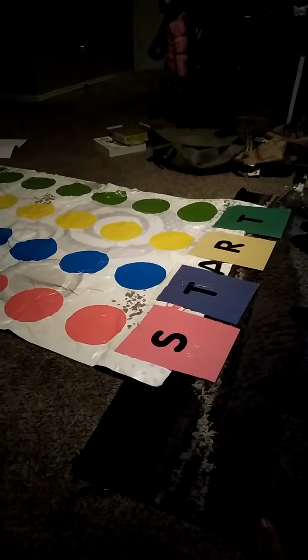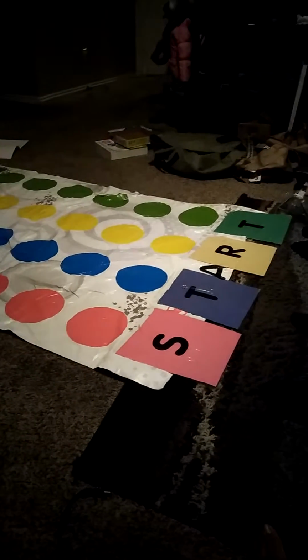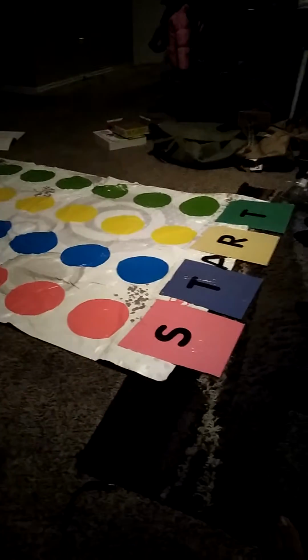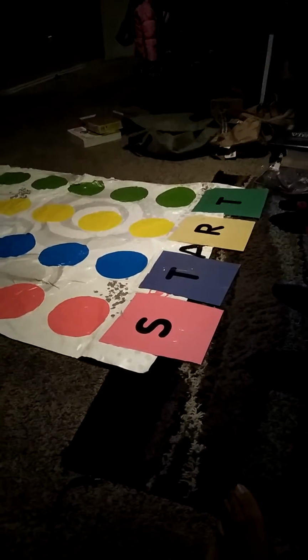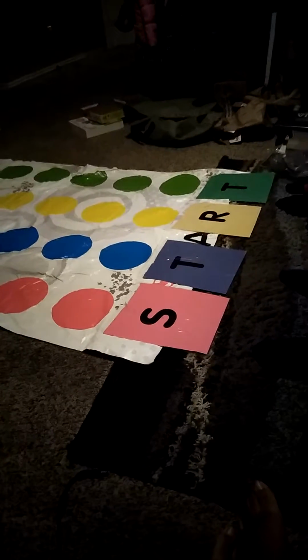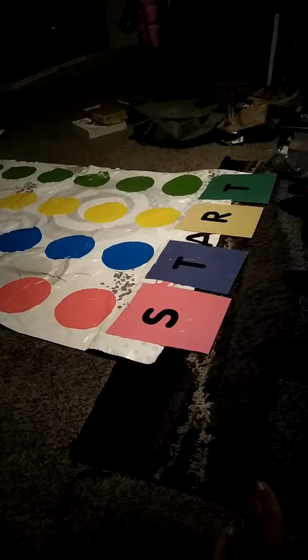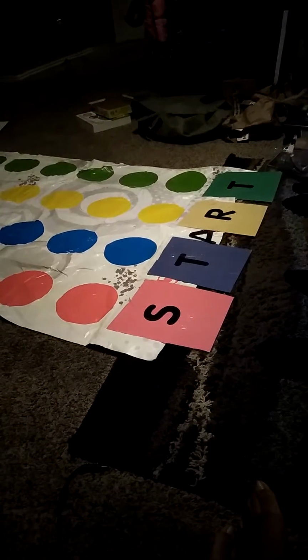Okay, so right now I'm going to try out my game. I'm going to ask 2 players to choose a color. So you guys choose any color. You can choose between green, yellow, blue, and red. So go ahead and choose a color. Okay, so you have green. What about you? Red. Awesome.